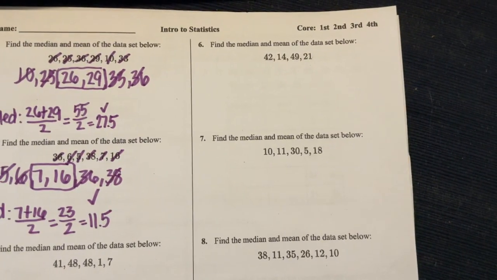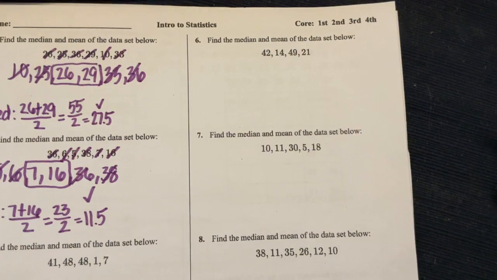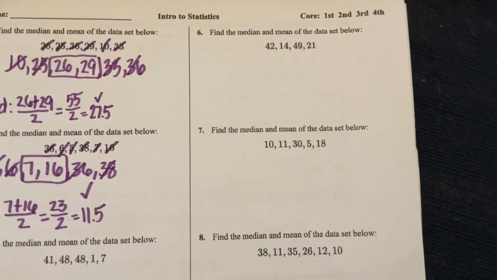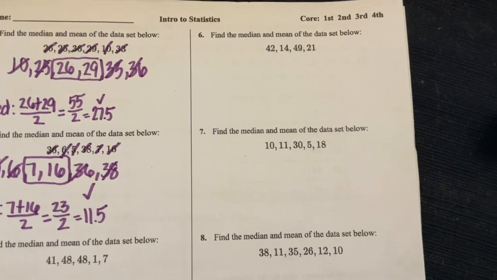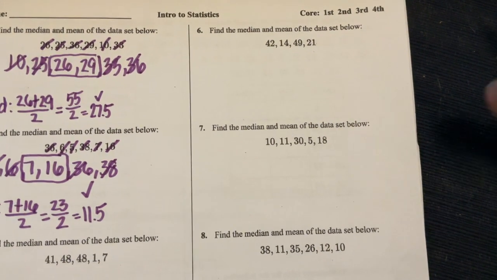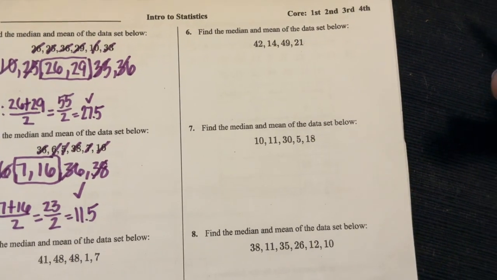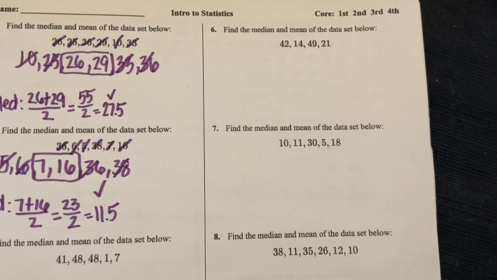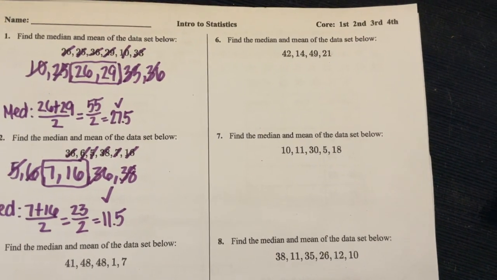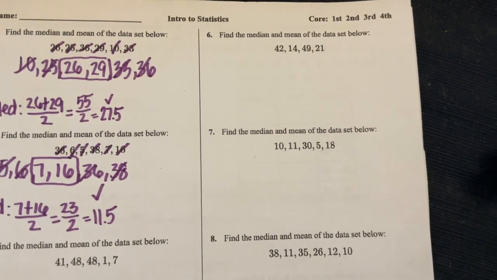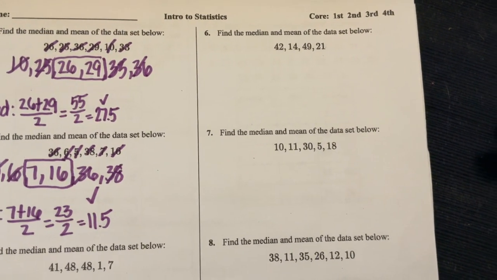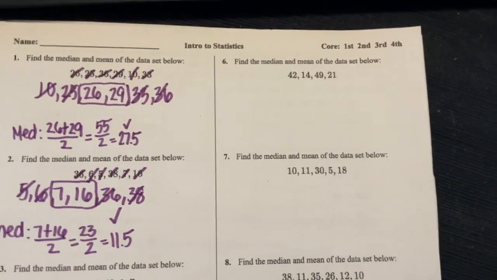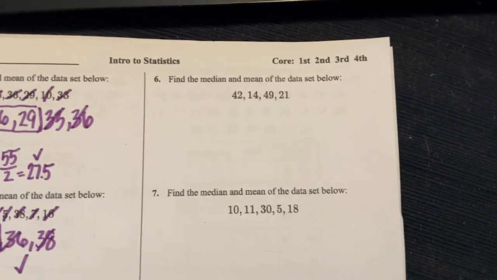I'm going to show you real quick how to find the mean of a data set. But first you need to know what the mean is. The mean is the average of a data set. And this is one of those where you don't need to put it in numerical order. However, you need to make sure that you're counting every value carefully, especially when we need to use a calculator for this section. So we're going to look at number 6 as an example.